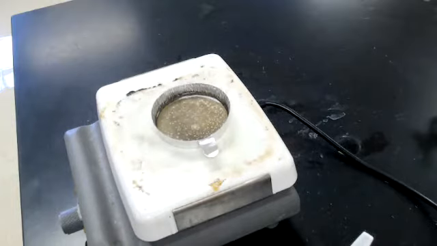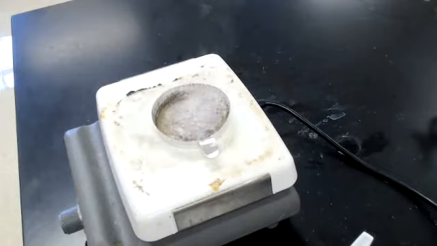Okay, I can't get it to stop shaking. It will stop in just a moment. All right, so there we go. Look at that. It is actually boiling the water already.